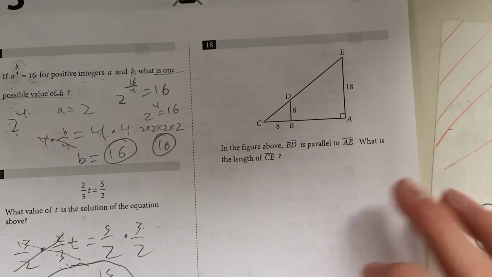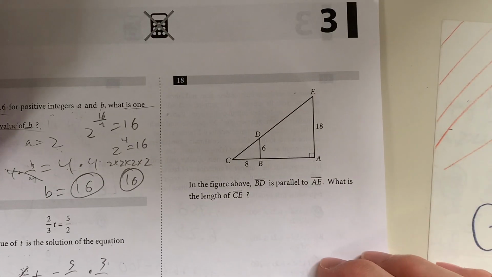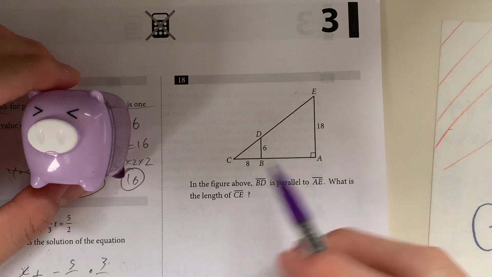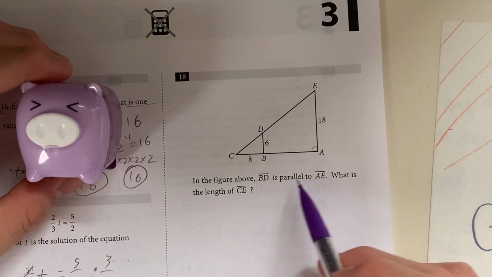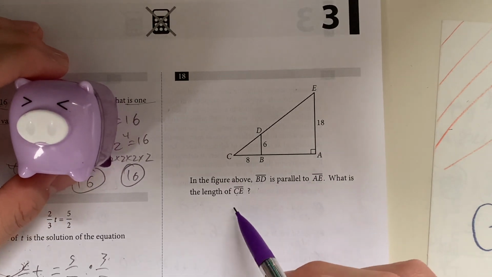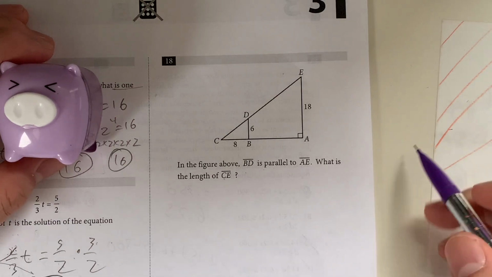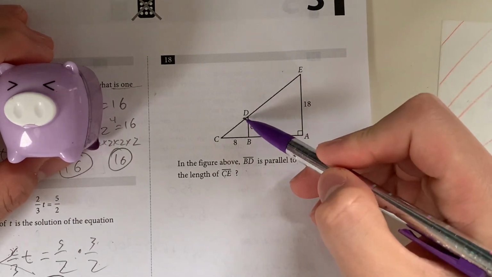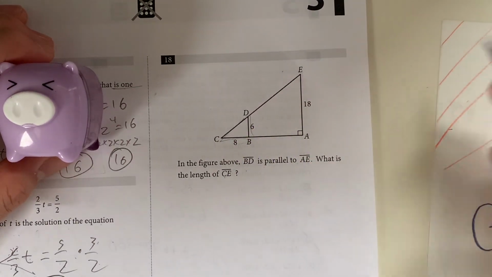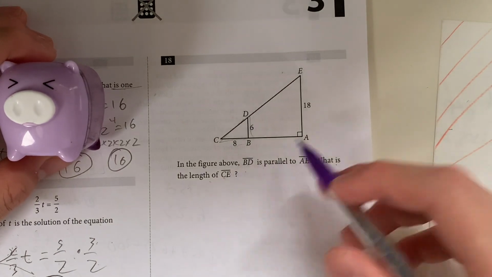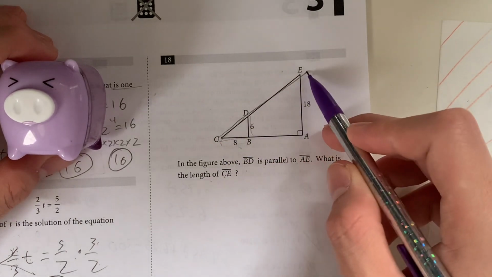Okay, let's move on. So we have question 18. In the figure above, BD is parallel to AE. What is the length of CE? So for this question, we just have to use similar triangles, right? I can see that there are going to be 2 triangles being used. So what is the length of CE? So CE is this right here.